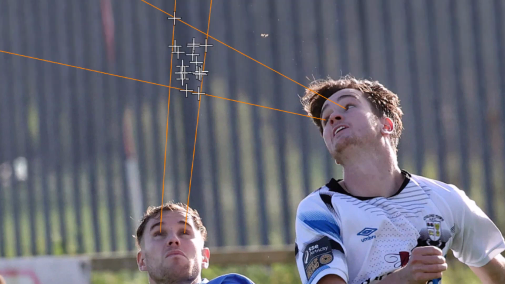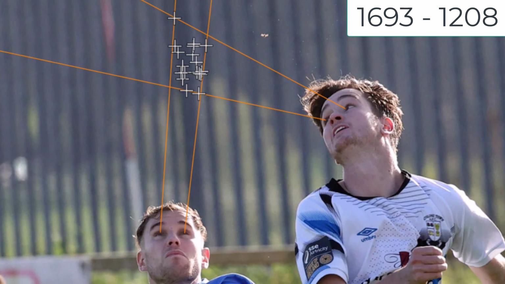So let's calculate the average, which is 1693.1208. The problem we've got here, of course, is it's not showing up the cross on the screen. Now, if I hover the cursor over the area, it will show it there somewhere. There it is, 1693.1208. But when I move the cursor away, it doesn't show it.